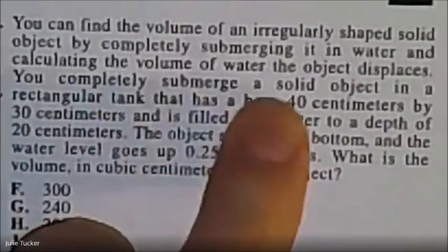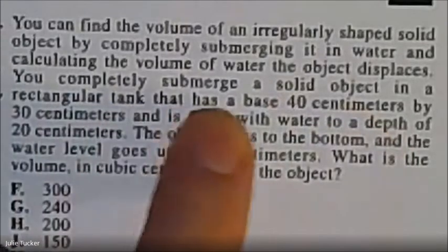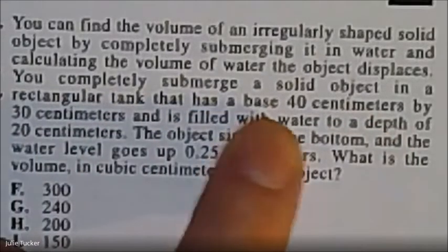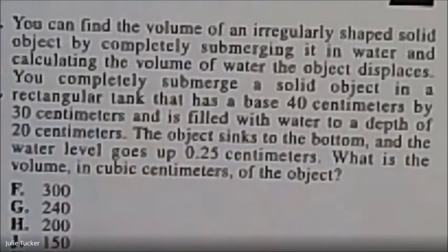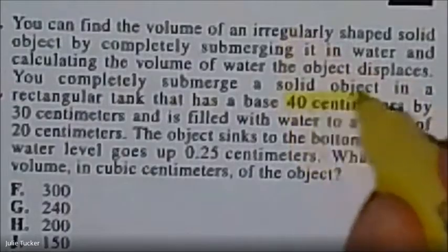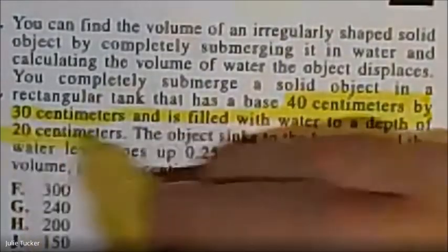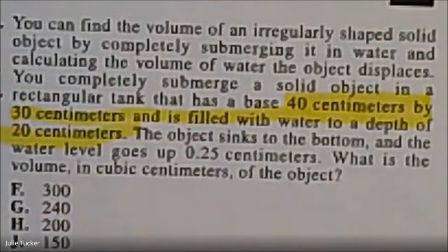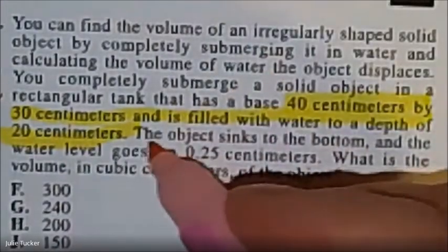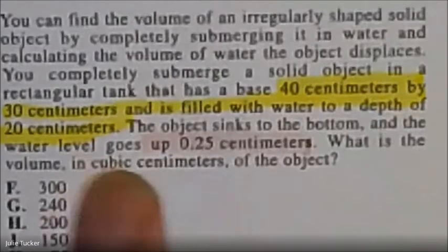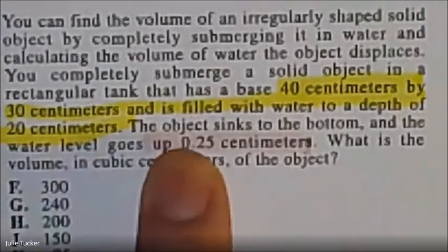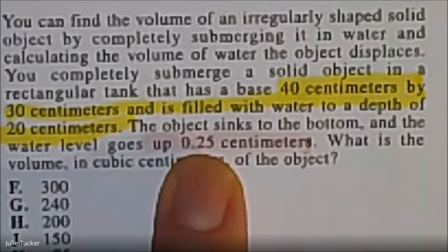You completely submerge a solid object in a rectangular tank that has a base of 40 centimeters by 30 centimeters and is filled with water to a depth of 20 centimeters. The object sinks to the bottom and the water level goes up 0.25 centimeters. What is the volume of the object? So that means the displacement was this much. This is how much water got displaced.